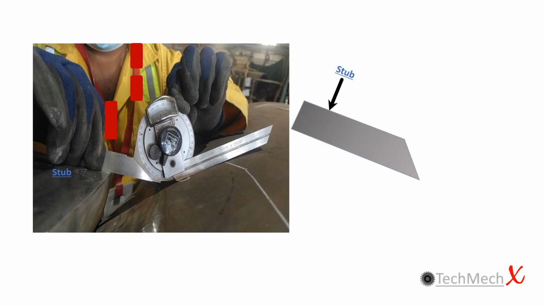Now by using the degree protector or contour profile gauge, the local dihedral angle can be found out. The degree protector or contour profile gauge should be placed exactly on the drawn perpendicular lines. To make it easier to comprehend the whole concept, I have created an animated sketch parallel to the picture.